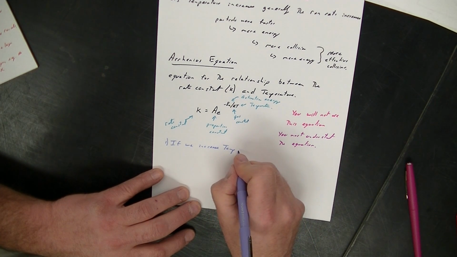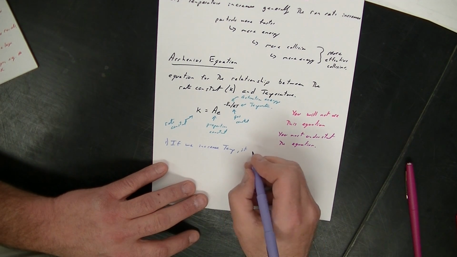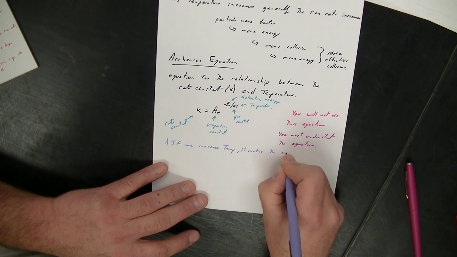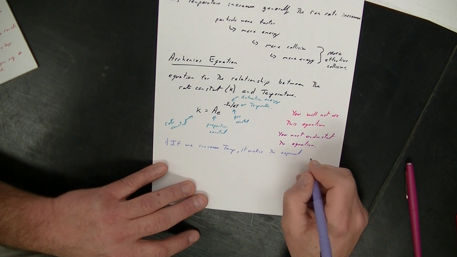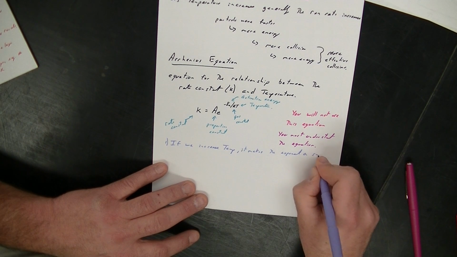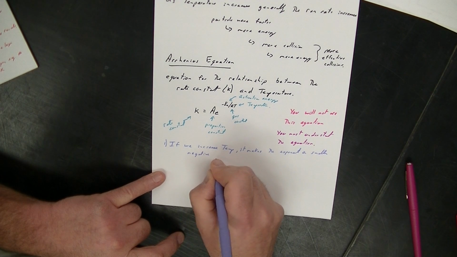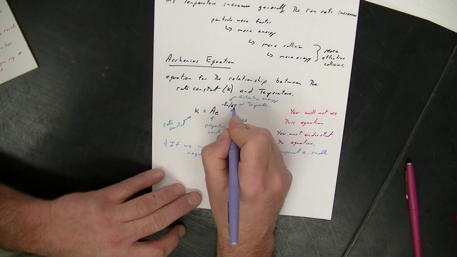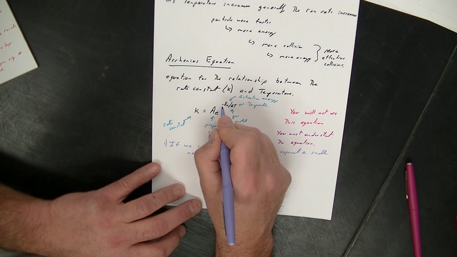If we increase the temperature, it makes the exponent a smaller negative number. So if this increases, this number gets smaller and smaller, and it becomes less and less negative.